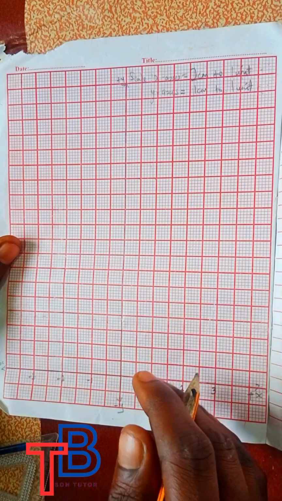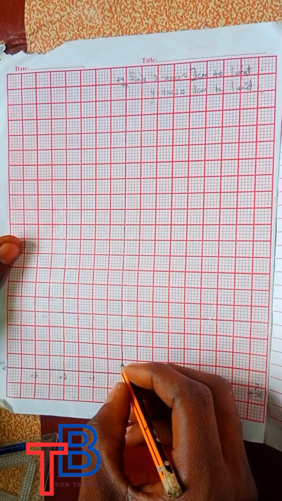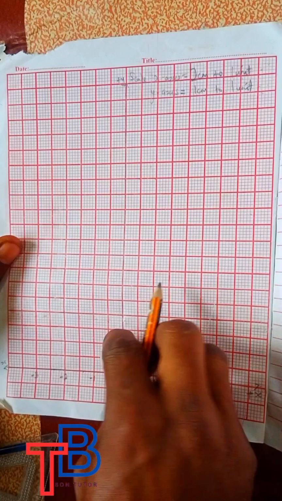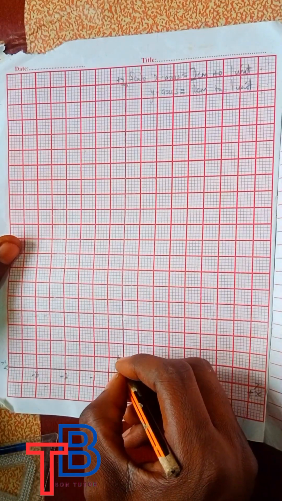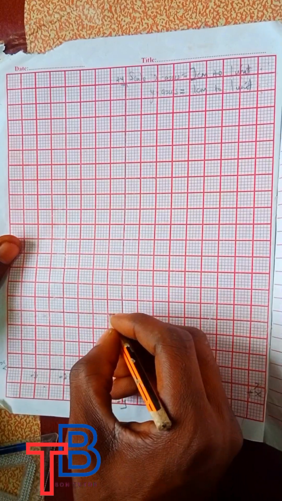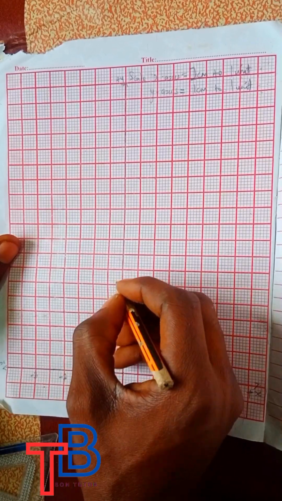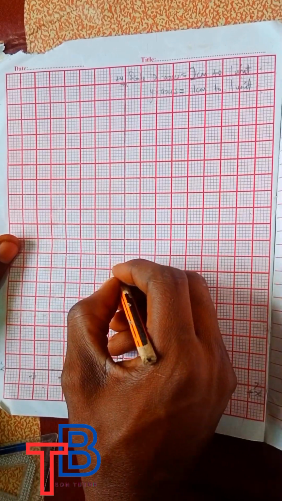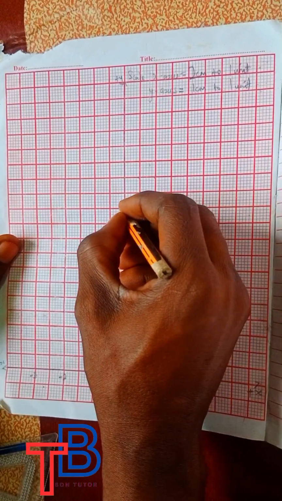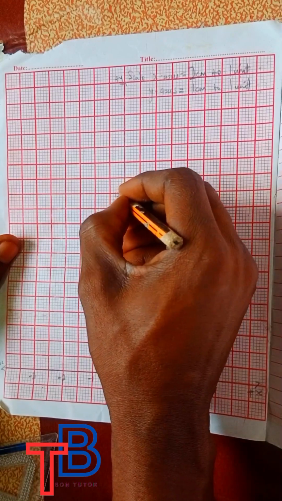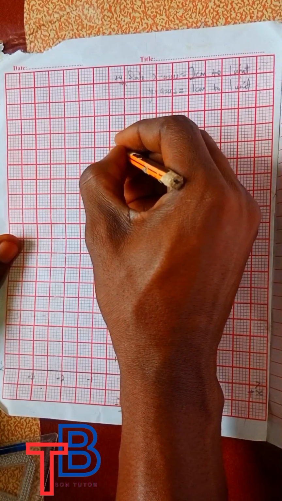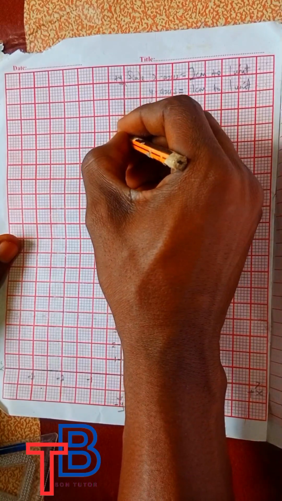Whereby my y that ranges from 0 to 16, I will have here to be 1, here to be 2, I have 3, 4, 5, 6, 7, 8, 9, 10, 11, 12, 13, 14, 15, and 16.